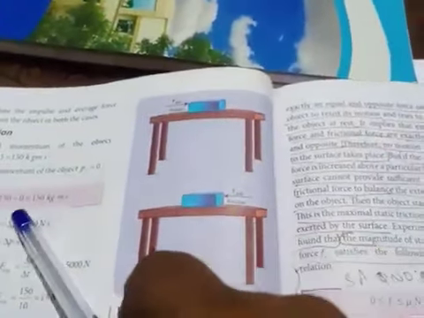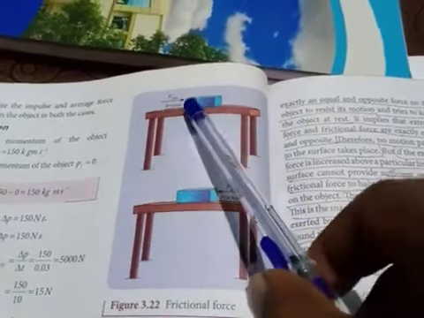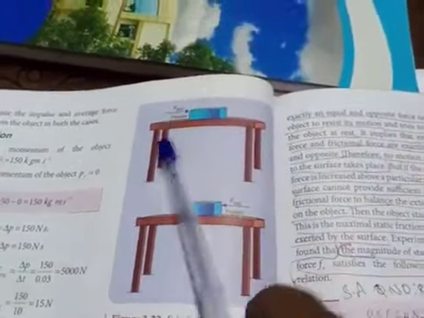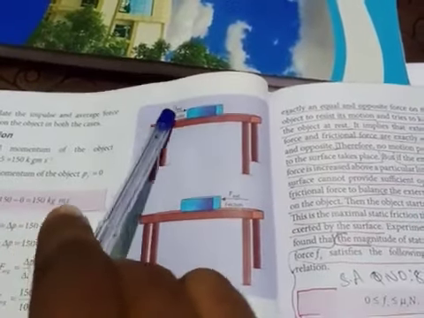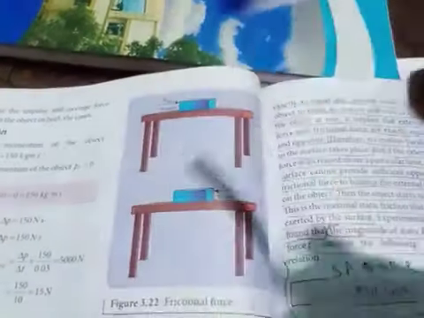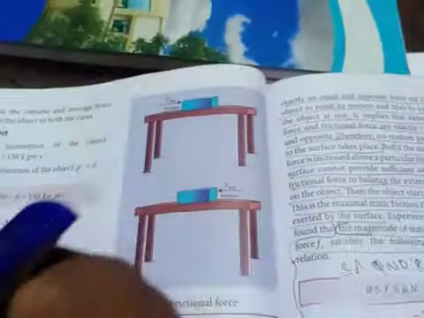As a result, this object will stay at rest. Assume that you are applying some external force parallel to the surface when the object is at rest. What will happen? When we apply the external force on this object, an equal force acts in the opposite direction.